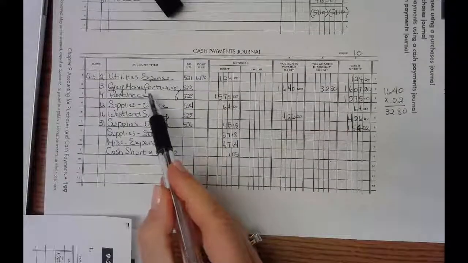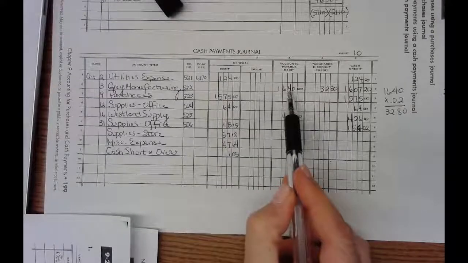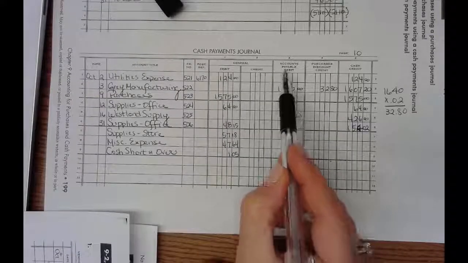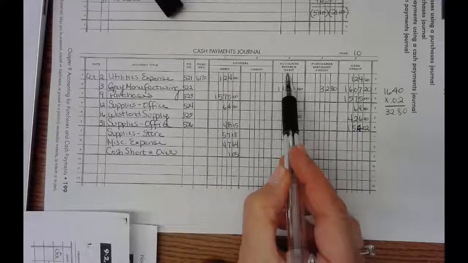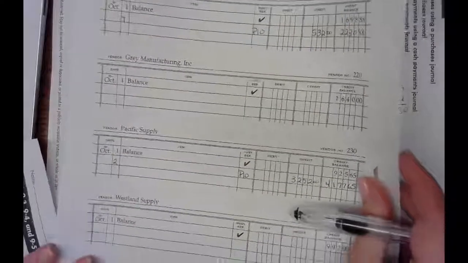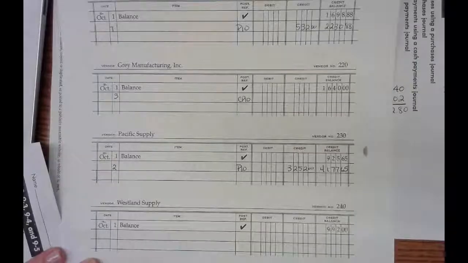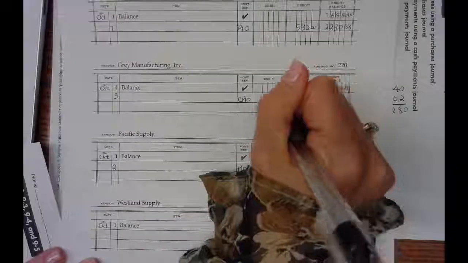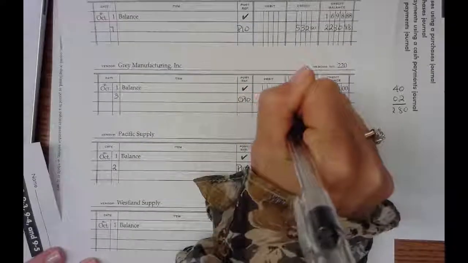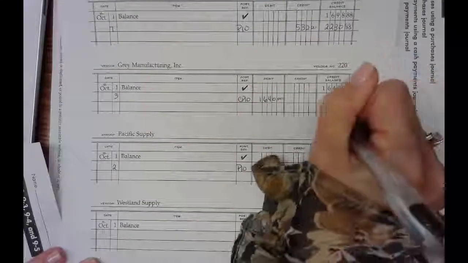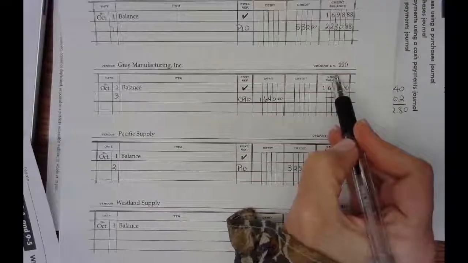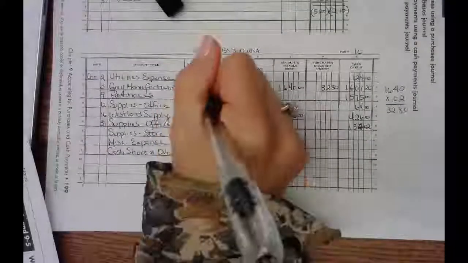Next, I have Gray Manufacturing. I will slide my finger over. The first number I hit is 1640. I look at the top of the column and it tells me it will be a debit. So what I'm going to do now is find Gray Manufacturing. The date on this is the 3rd, coming from the Cash Payments Journal, page 10, so CP10. It's a debit of $1,640. I had a credit, I subtract, I'm left with nothing. Vendor number 220 is what's going to go back here in the posting reference column.